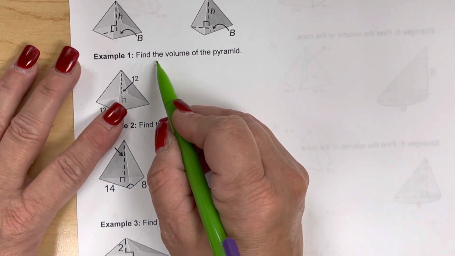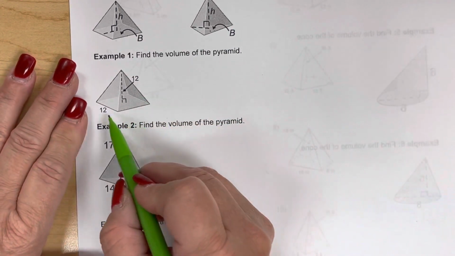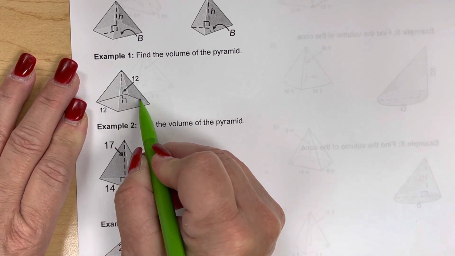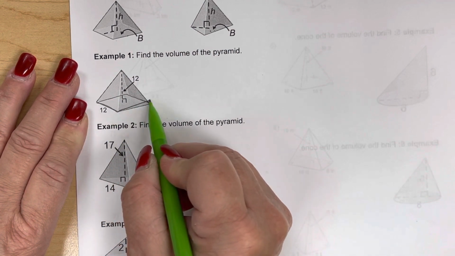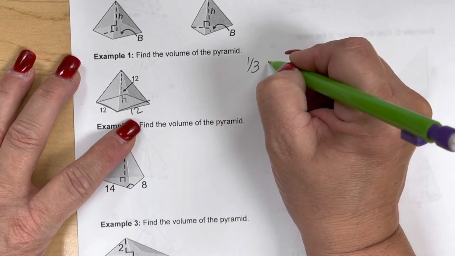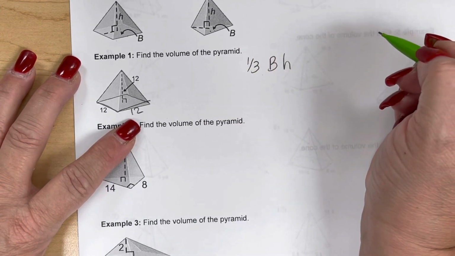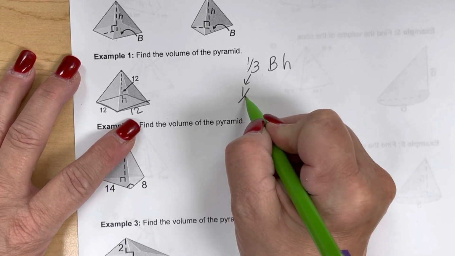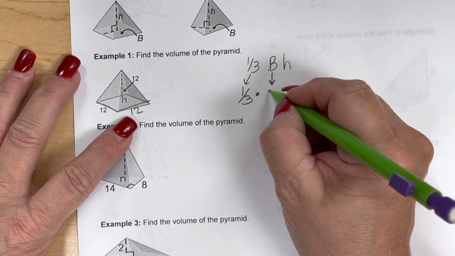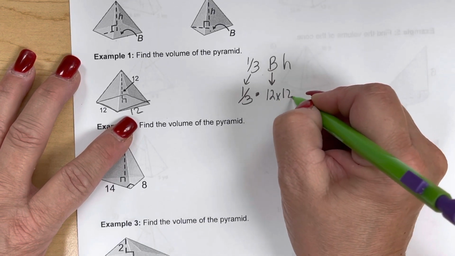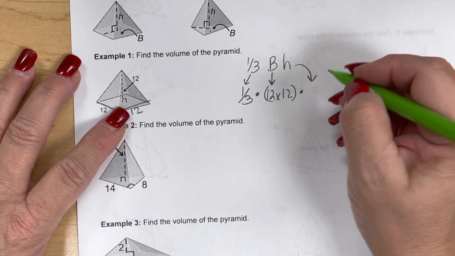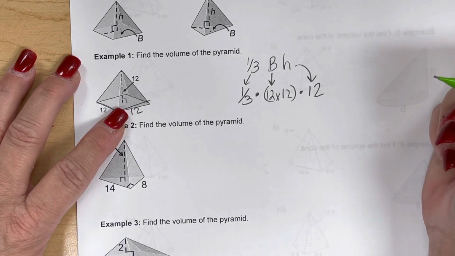Okay, so I'm going to find the volume of this pyramid. I can see that each side is 12. I can tell my base here, that is a square. So it's going to be 12 and 12 for my sides there. So 1/3 times area of the base times my height. I'm going to obviously multiply 1/3 times area of my base would be 12 times 12, and then times my height, which is 12.